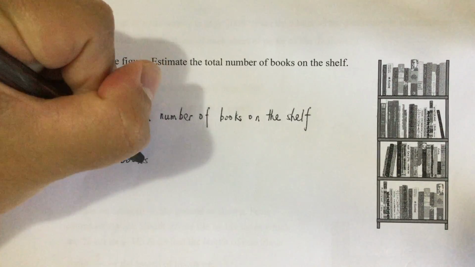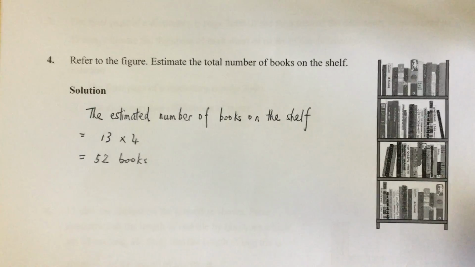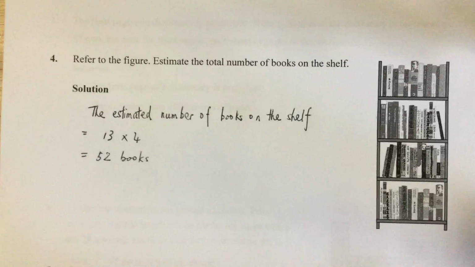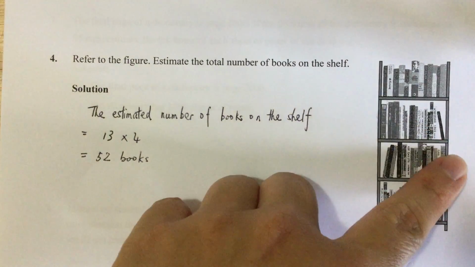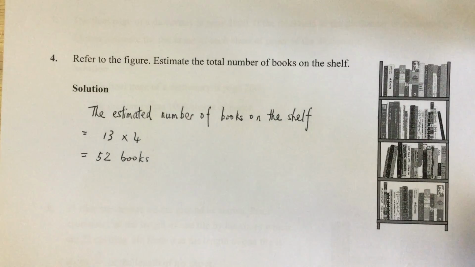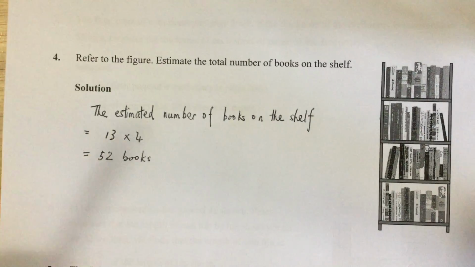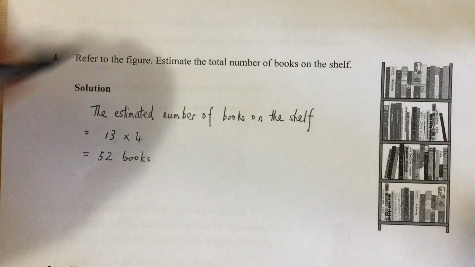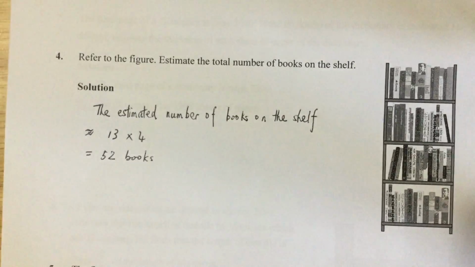This is okay. Someone may count 56 books, even 60. So that's okay because it depends on which bookshelf you choose. But for both of them, I will think that this is correct. The only way is that it times 4. Okay? So this one is the question 4 answer.